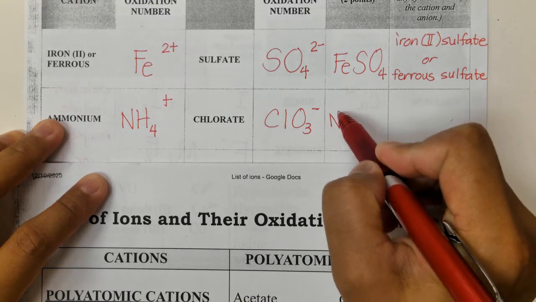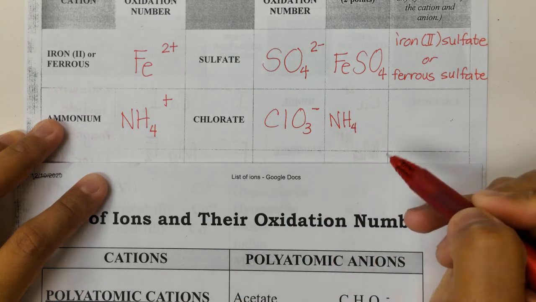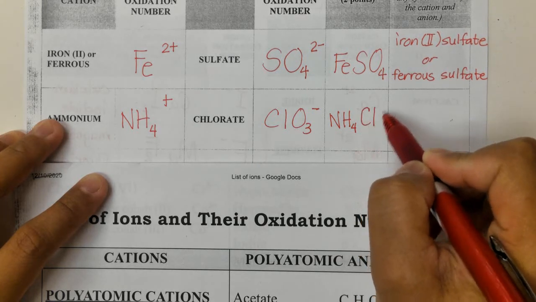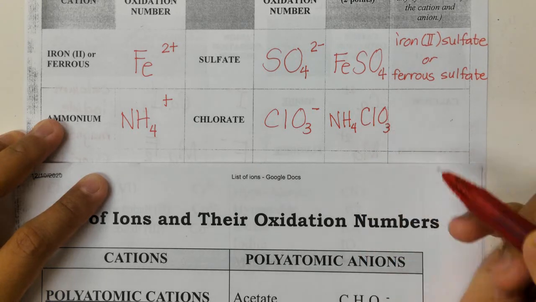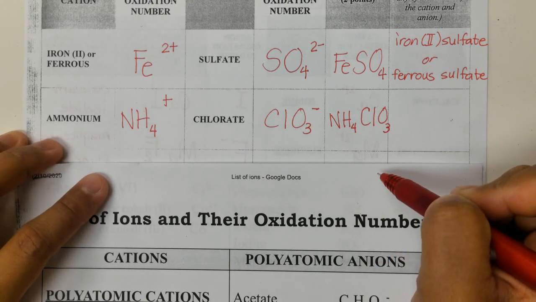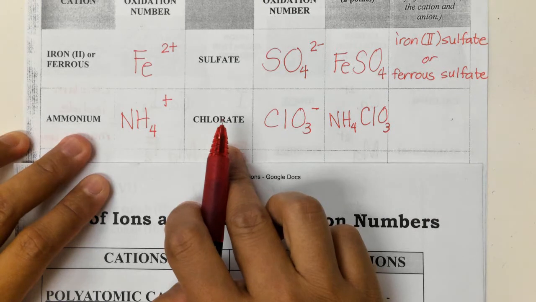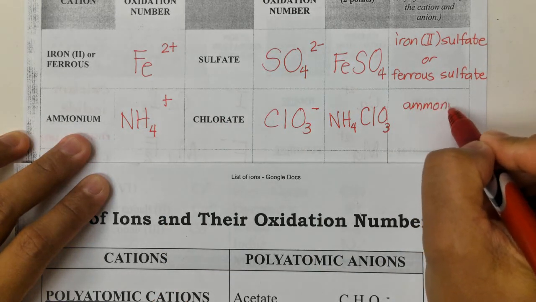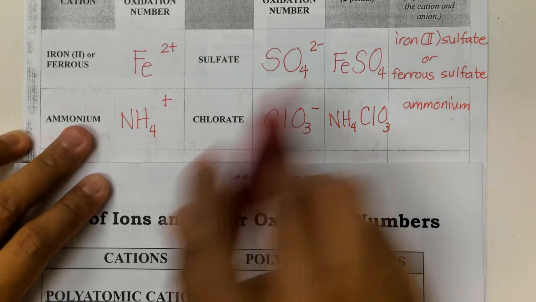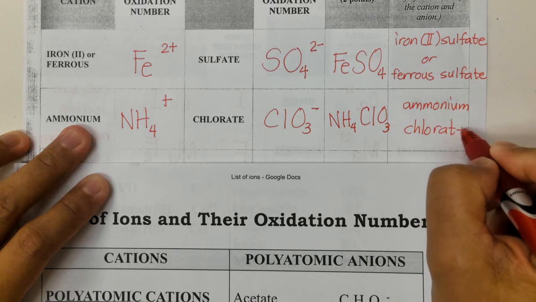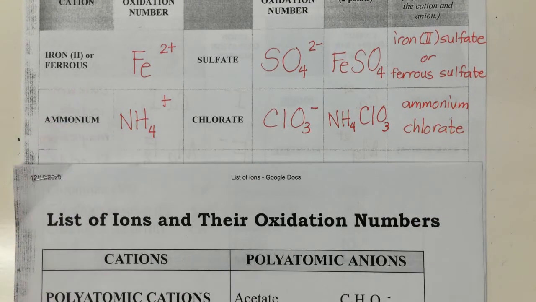So that's going to be NH4. Copy always the subscript that you have there and also the ClO3. So that is your final chemical formula for the ammonium and chlorate together. And of course, the name will just be ammonium. So stick to the names here, and the name here also for the anion, that will be ammonium chlorate. And that is your item number 2.